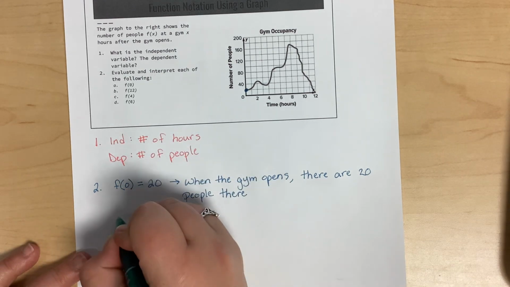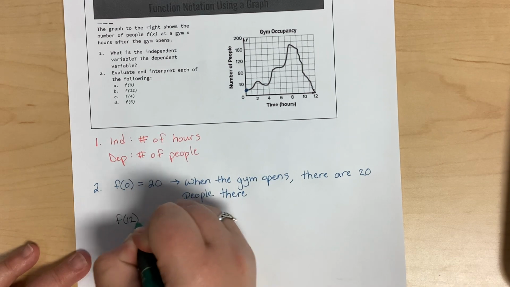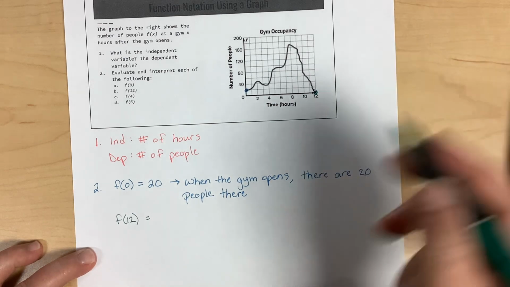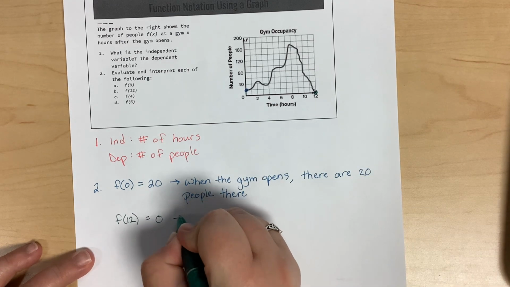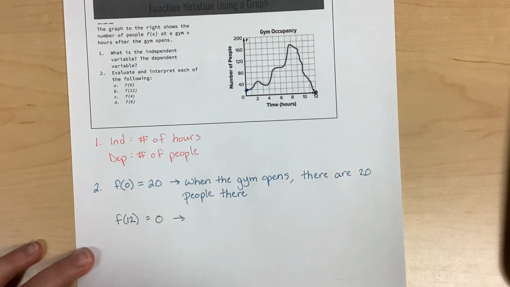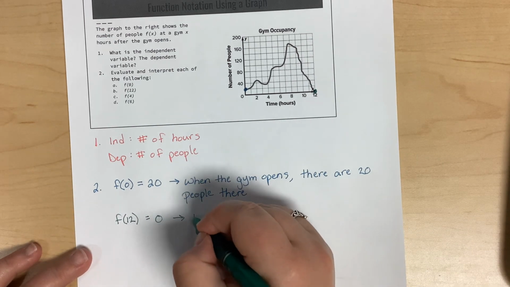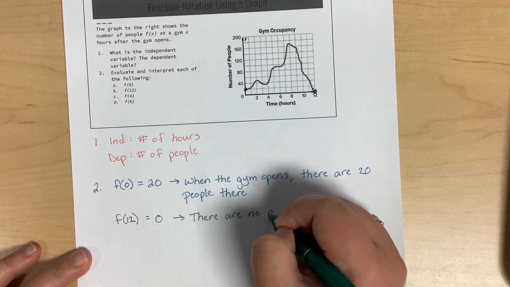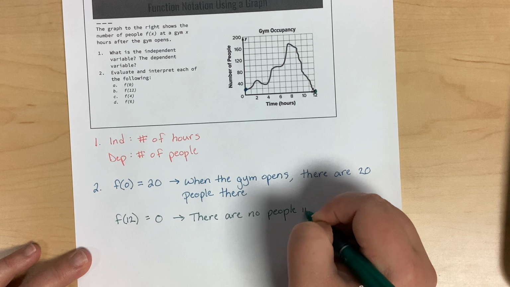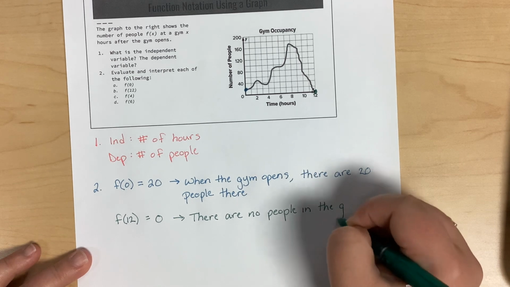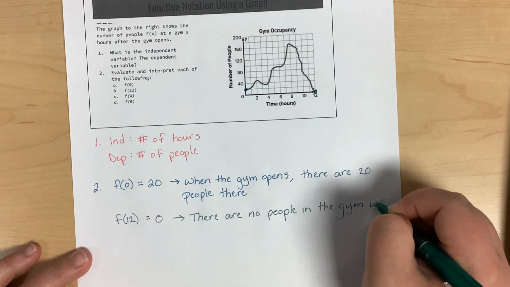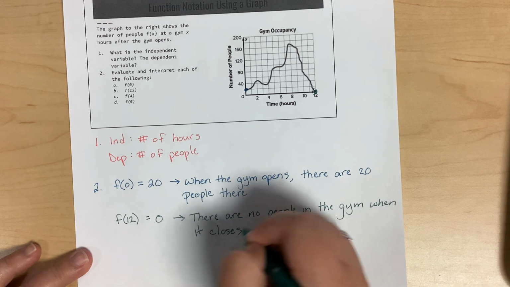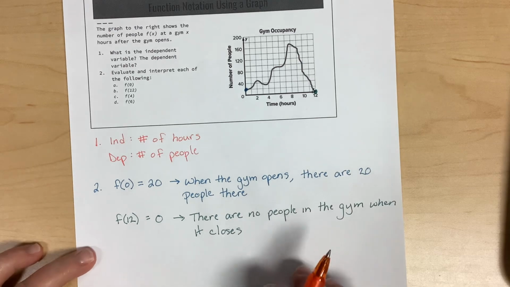All right, f of 12 is right here. That's right on the x-axis. So that means f of 12 equals 0. So I'm going to assume that that's when the gym closes. So there are no people in the gym when it closes. Okay.